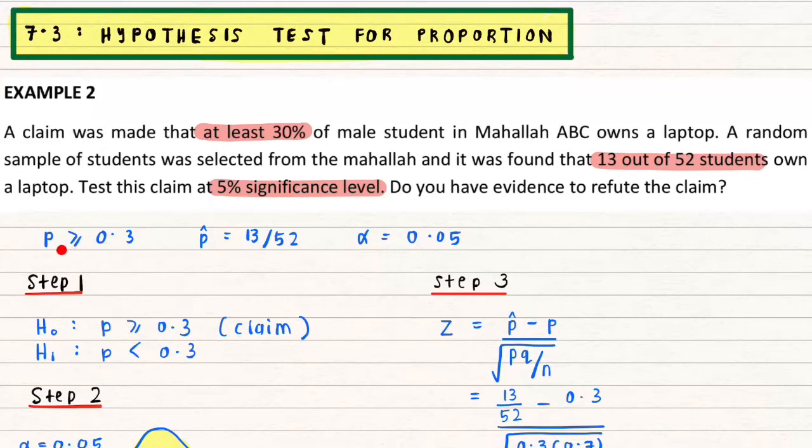You have the equality sign here, so whenever you have the equality symbol, your statement will be the null hypothesis. So this is your claim, P more than or equal to 0.3. The alternative hypothesis will be the opposite symbol, which is P less than 0.3.